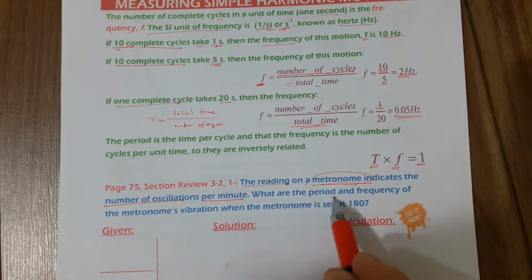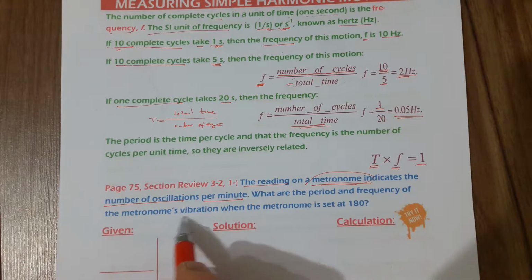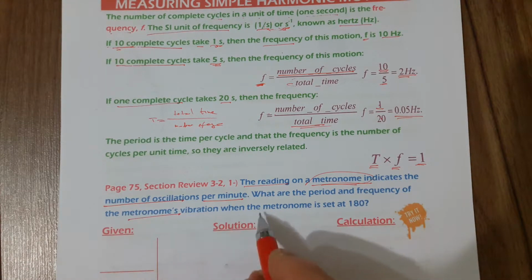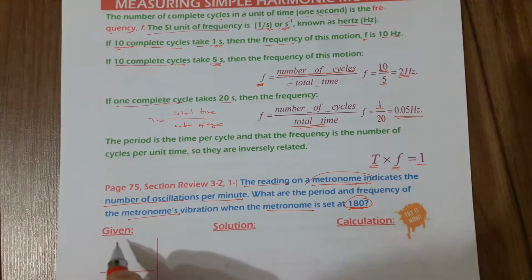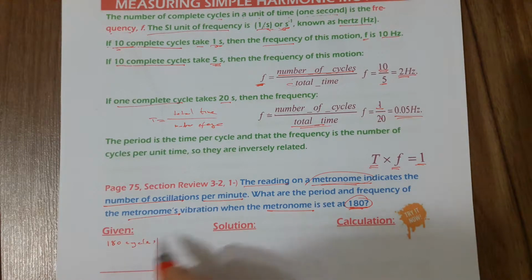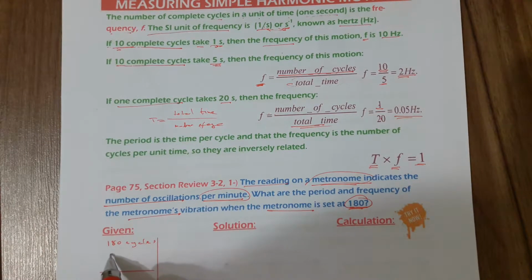So what are the period and frequency of the metronome's pendulum vibration when the metronome is set to 180? This number says that in 1 minute there are 180 complete cycles. So the number of cycles is 180, in 1 minute, which is equal to 60 seconds.